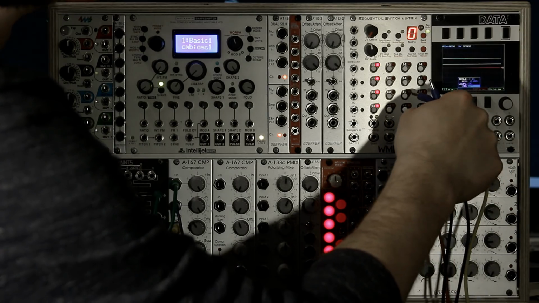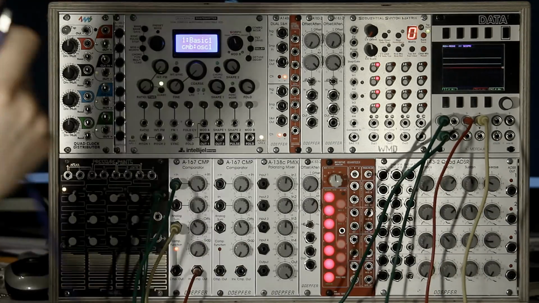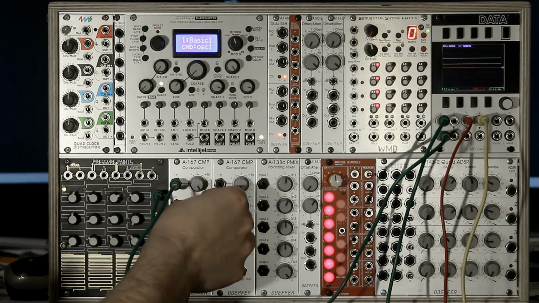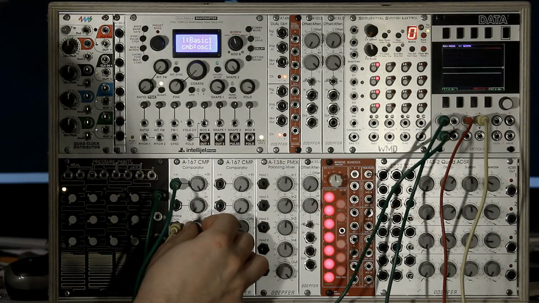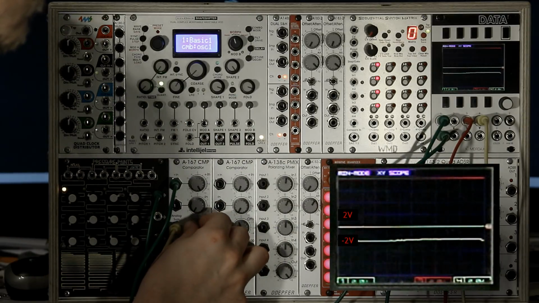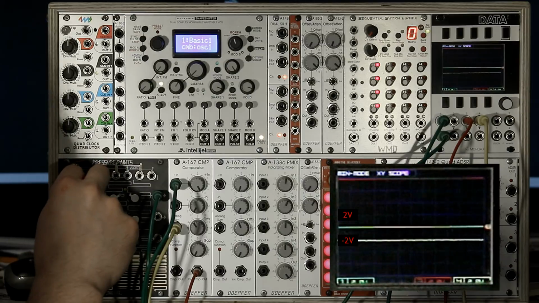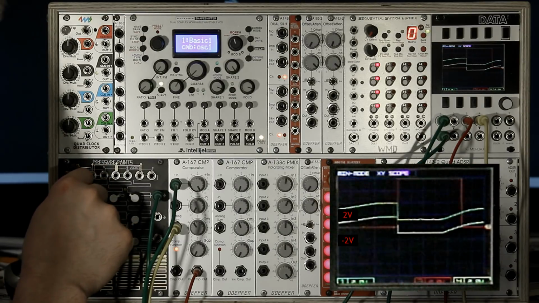This also means that we can use the comparator with only 1 voltage and detect when it's higher than some value. To do that, we can remove the second channel input. I will set the offset value to about -2 volts. Now when we increase the input voltage, we can detect if it is higher or lower than 2 volts.